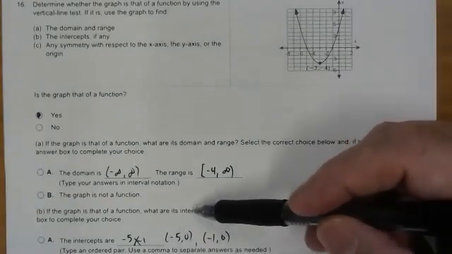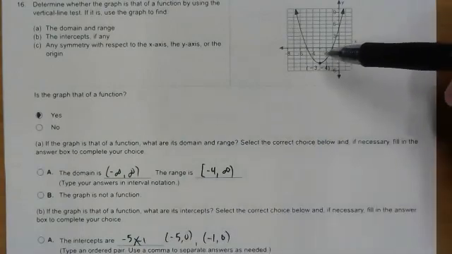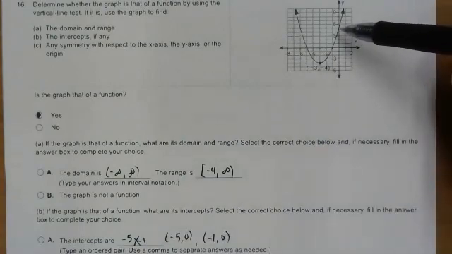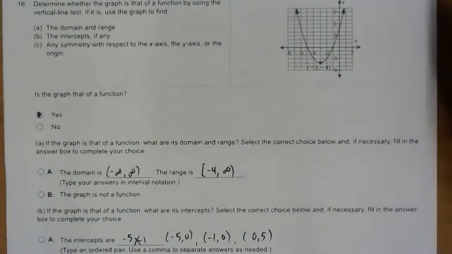That's interesting. I did the x-intercepts, but they want all the intercepts here. So these are the x-intercepts. There's one y-intercept. It looks like it crosses the y-axis when y is 5. So it looks like there are 3 intercepts altogether.